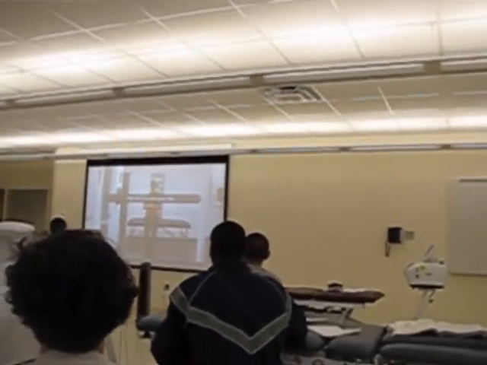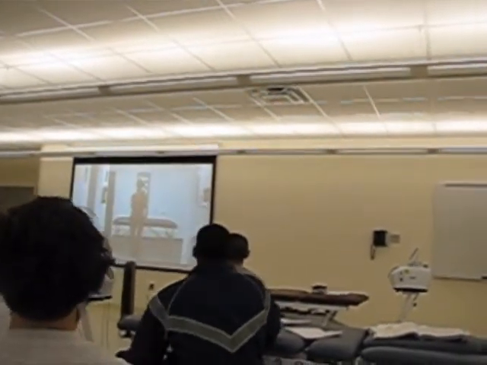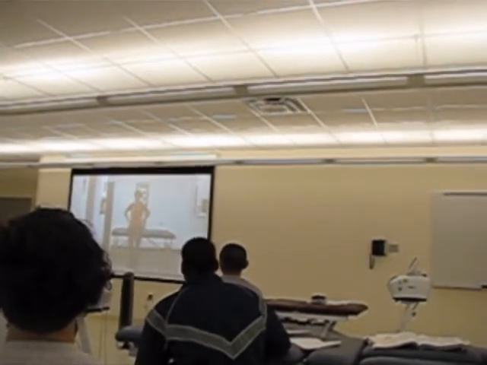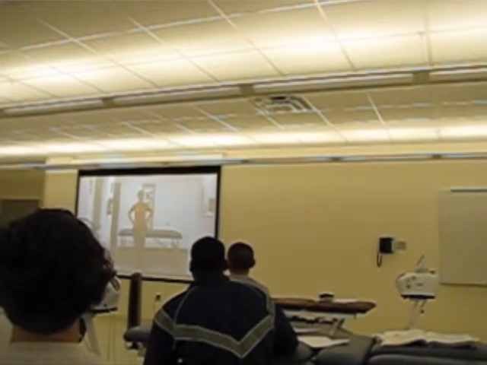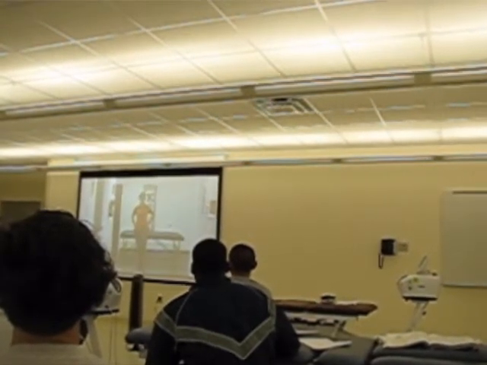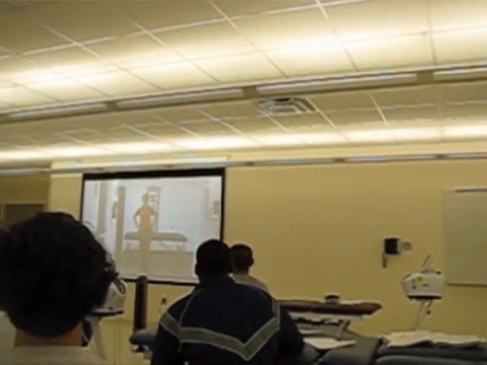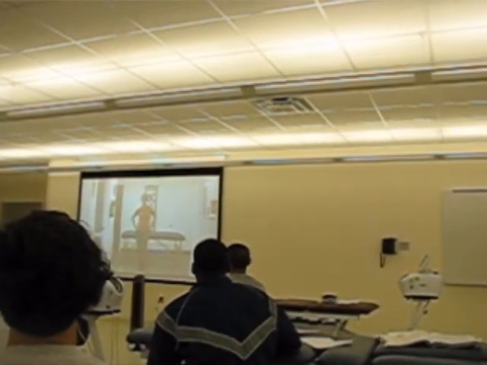This next sign is called the Trendelenburg sign, and this is something that you would observe in your patient when you match them to a single leg stand. The Trendelenburg sign is when you ask your patient to stand on one leg, a normal patient would be able to have strength in their hip abductors to be able to keep their pelvis level. If they have weakened hip abductors, they're going to have a contralateral hip drop.